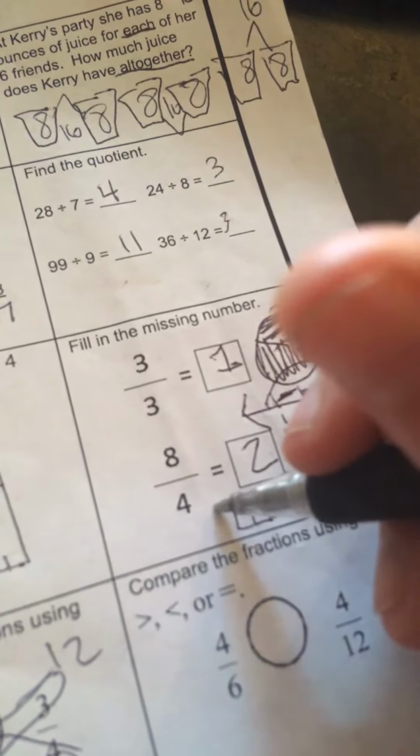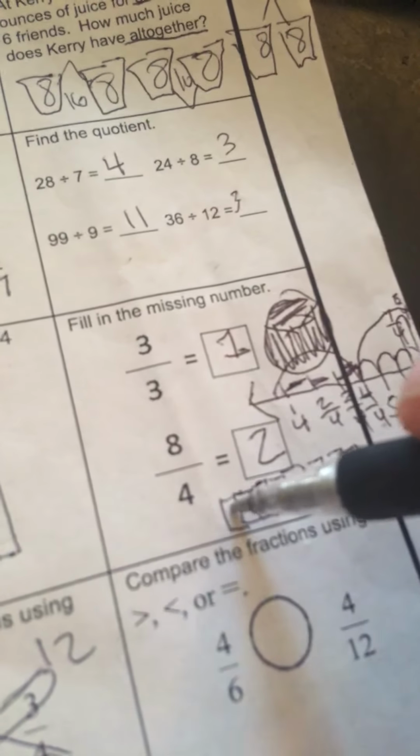1, 2, 3, 4, 5, 6, 7, 8. So if you have 8 of them and you add them all together, and we remember our rule that we don't change our denominator, we just change our numerator. So 1/4 plus 1/4 plus another fourth. This is just another way. Don't feel like you need to show all these ways. And if this is confusing, please just talk to me and I'll help better explain.